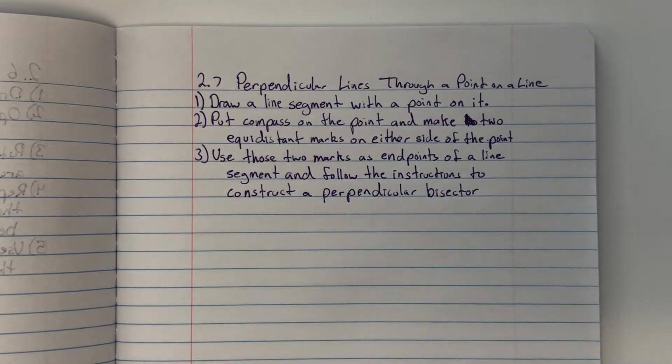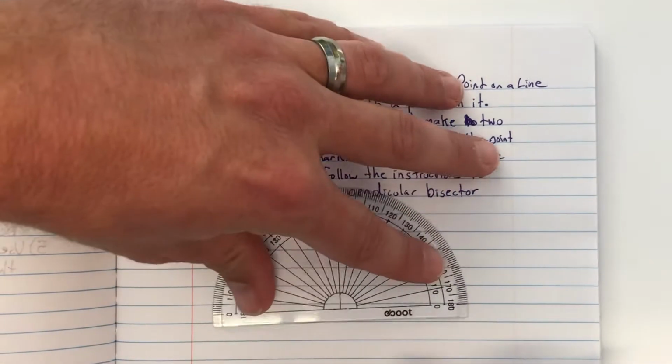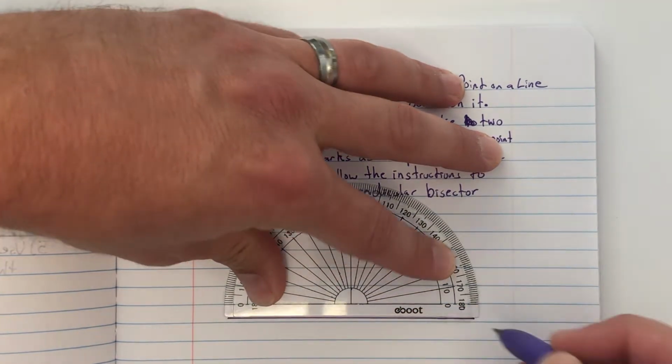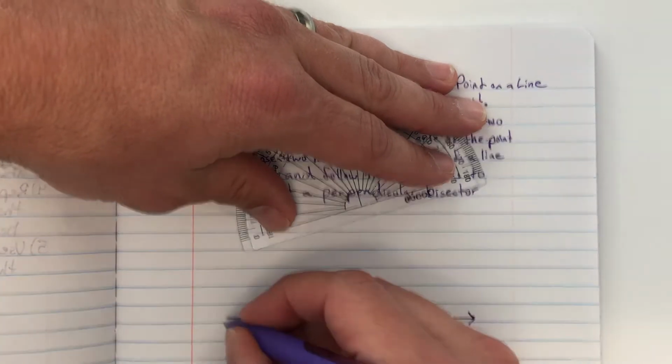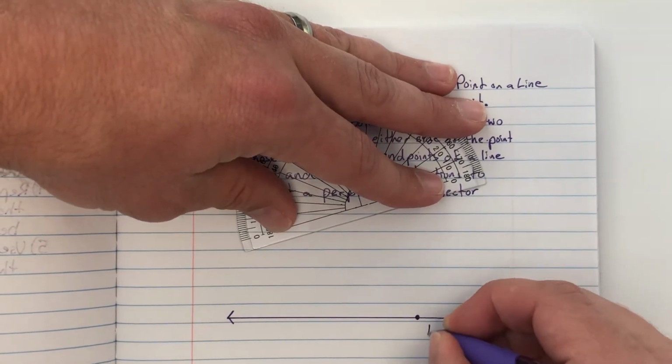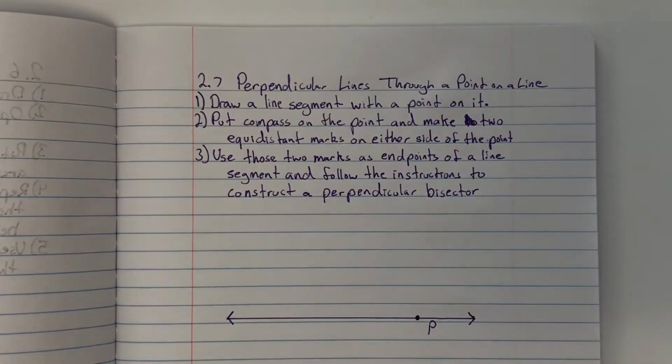Today we are going to construct a perpendicular line through a point on a line. So what I mean by that is simply this. I'm going to draw a line, and then we're going to put a point on this line. So this will be a point. A lot of times I like to call it point P because that makes sense.